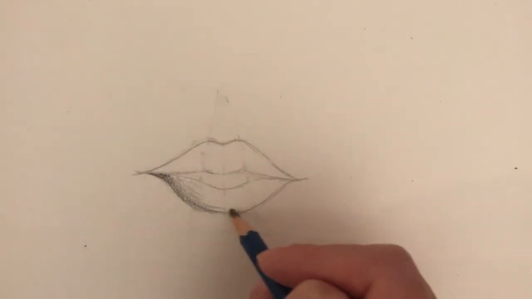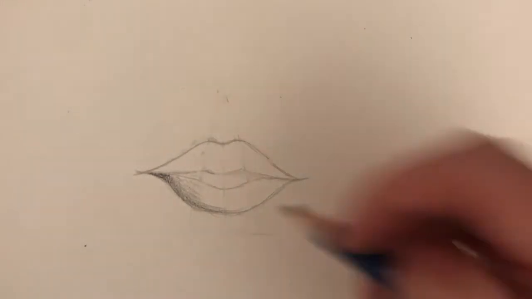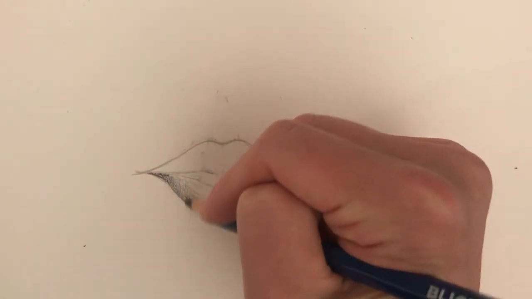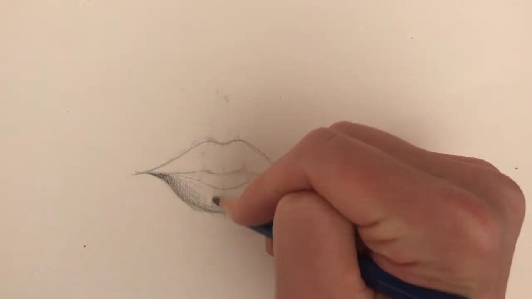Again, bringing some shadow along the edge. I don't want to outline it, but I'm just marking my shading.